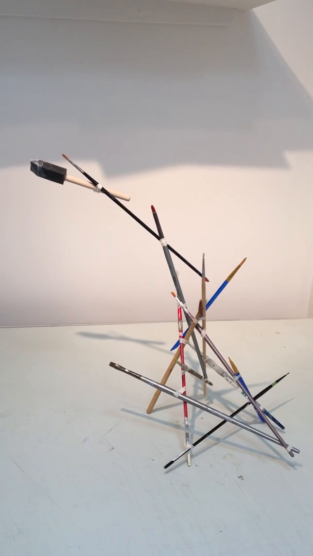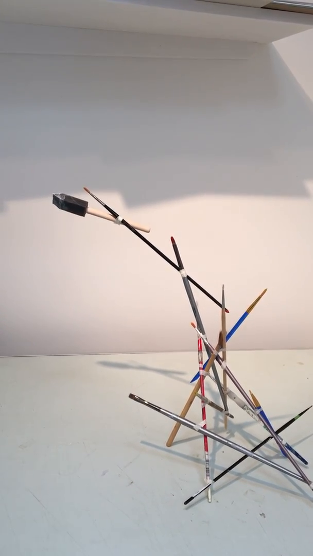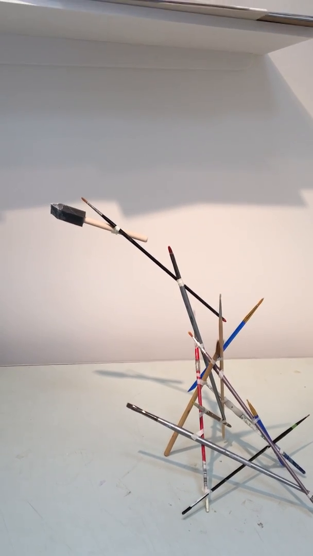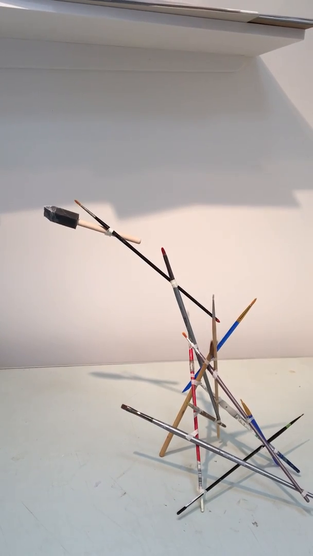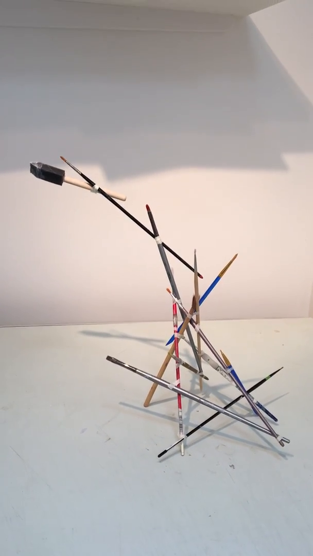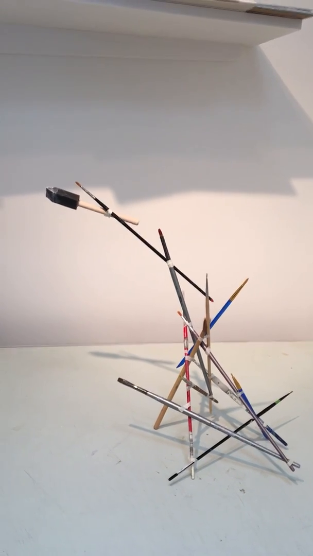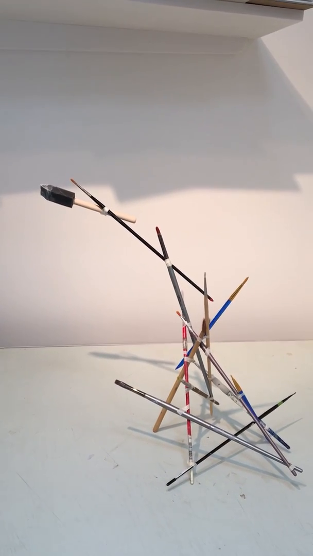And then finally, I chose a little foam brush at the end just to add a little bit of something different, and we'll talk about the variety sculpture a little bit later, but in this case I just wanted to mix it up and be a little bit playful and have that foam brush sticking out at the end.